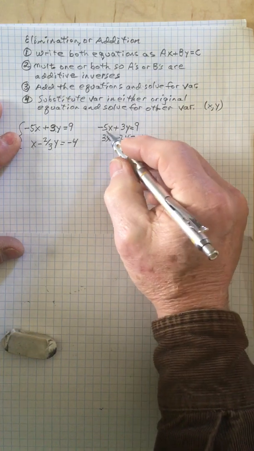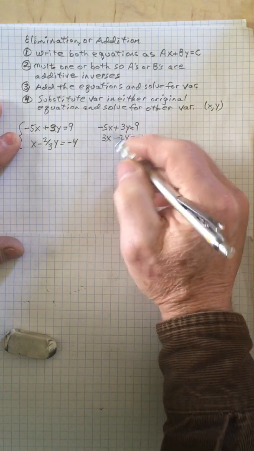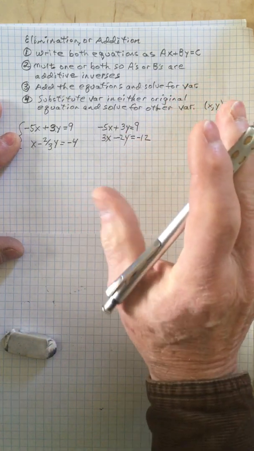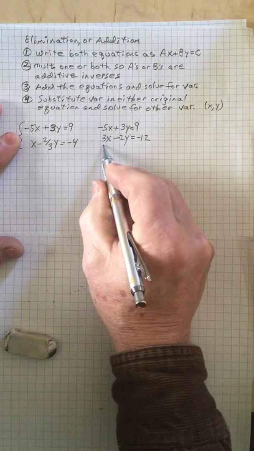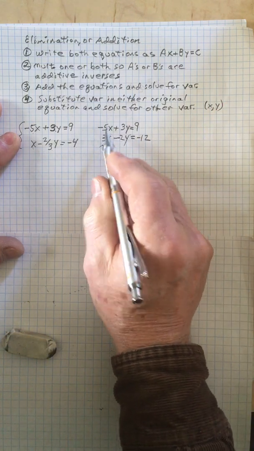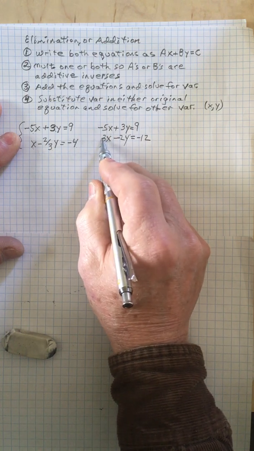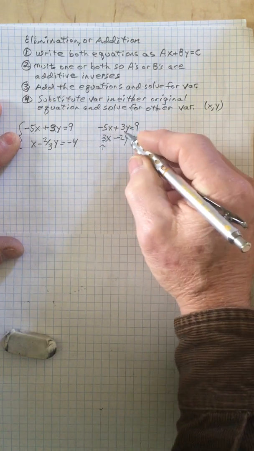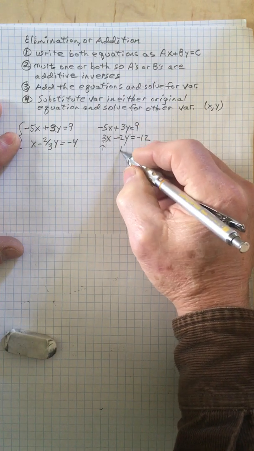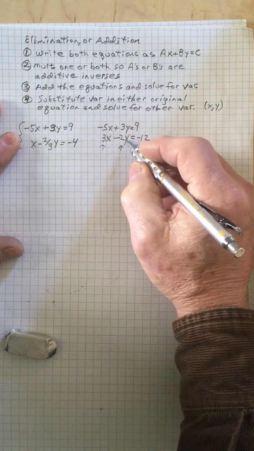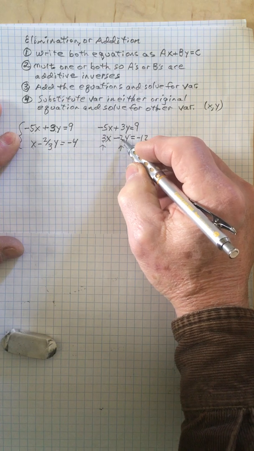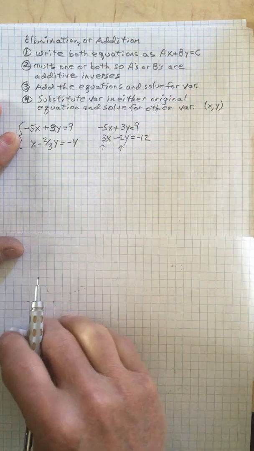Okay, I got two choices here. Remember, the goal is either have the x's cancel out or the y's. I could have minus 15 and plus 15 here, so I could multiply this one by 5 and this by 3. Or I could go here and I could use minus 6 and plus 6.